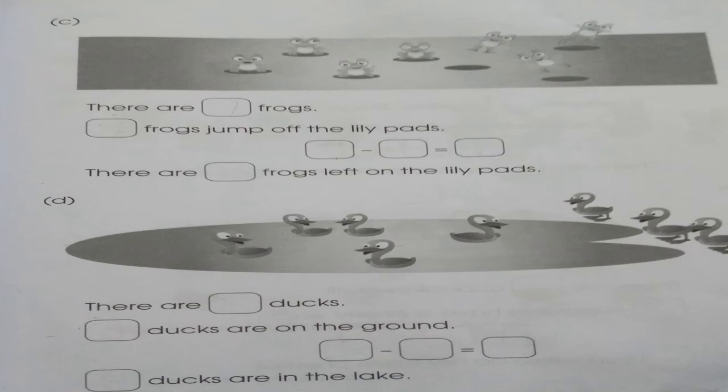Okay, class, there are some ducks who are sitting on the ground and some ducks are in the lake. Yes, the black shade you can see on the screen, that is a lake. Dash ducks are on the ground. How many ducks are on the ground? 1, 2, 3. Yes, write 3. 3 ducks are on the ground.